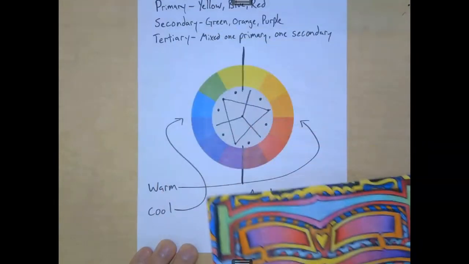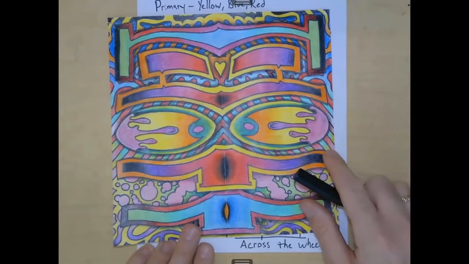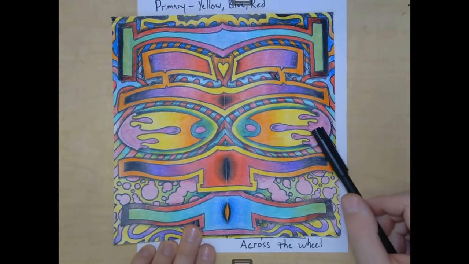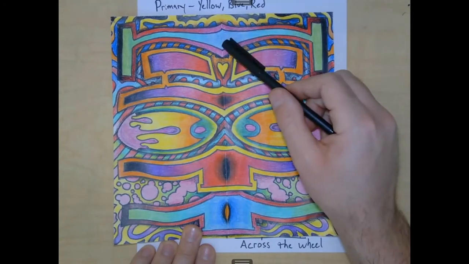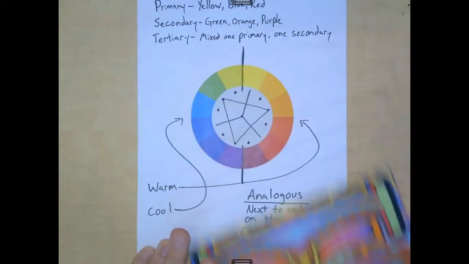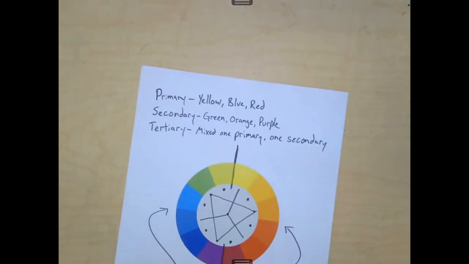The other thing that we're going to do is we're going to blend. So you see how on all of my letters and my background, I have blended from one color to the other one. Okay, and I'm going to show you how to do that right now. So when you're blending colors, I'm going to zoom in a little here.